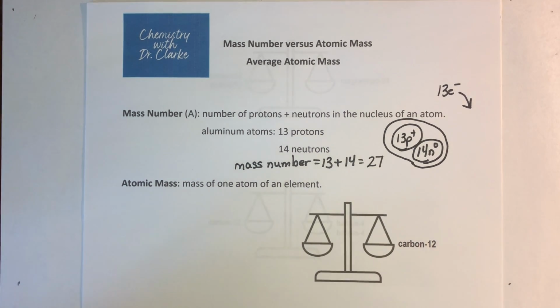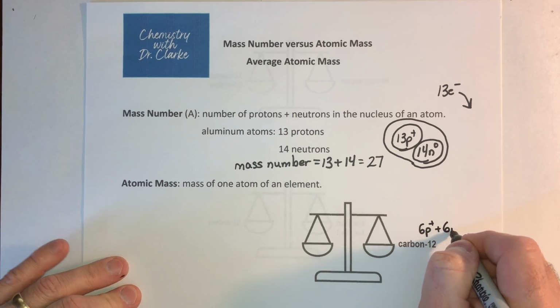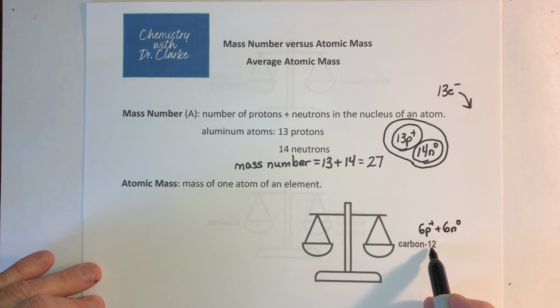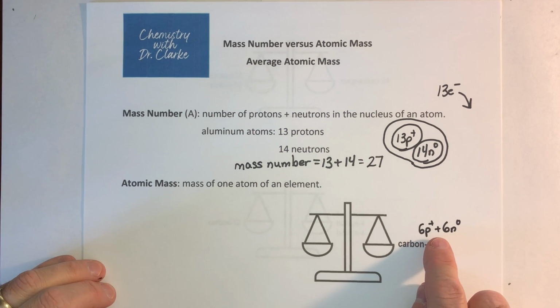Carbon-12 has 6 protons and 6 neutrons. Right? 6 plus 6 gives me a mass number of 12, and so carbon-12 has a mass number of 12. So this one here is the most stable of all carbons. If you have it, it'll sit basically there forever. So we've decided that this is going to be our standard.